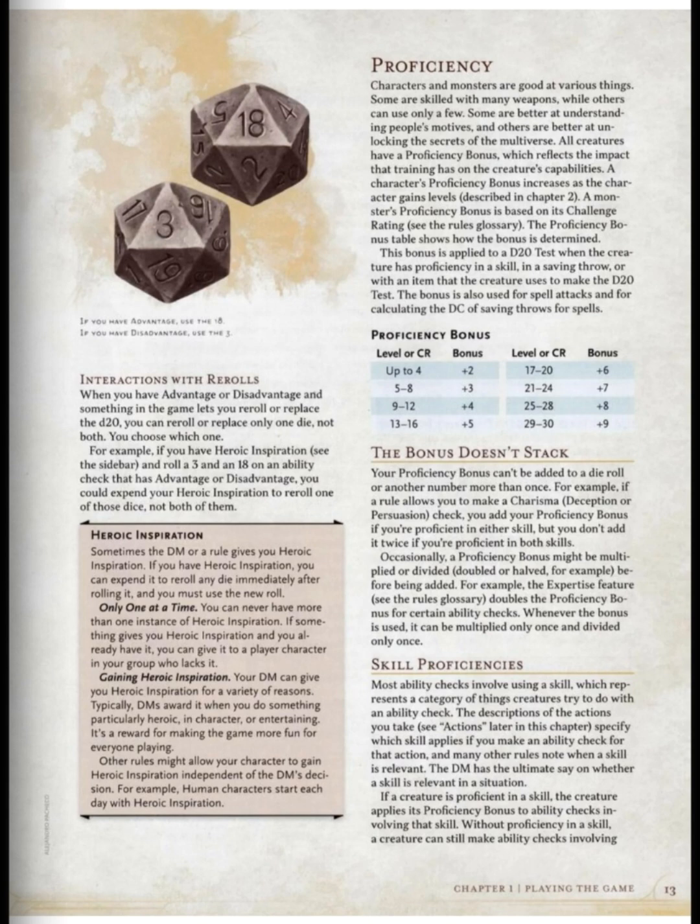Skill proficiencies. Most ability checks involve using a skill, which represents a category of things creatures try to do with an ability check. The descriptions of the actions you take, see actions later in the chapter, specify which skill applies if you have an ability check for that action. And the many other rules note when a skill is relevant. The DM has the ultimate say on whether a skill is relevant in a situation.